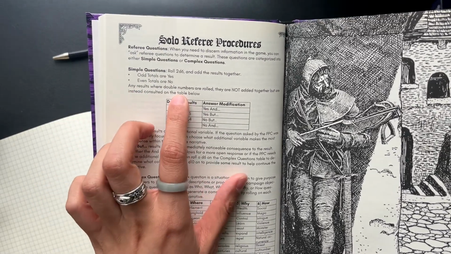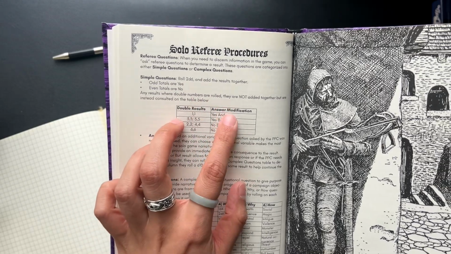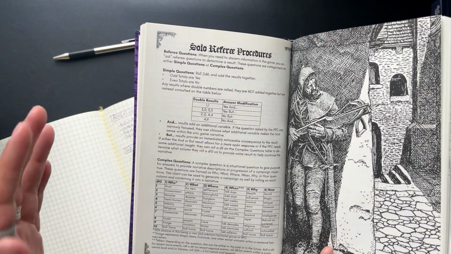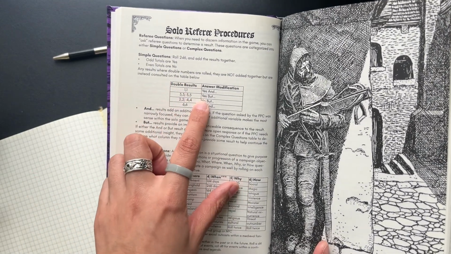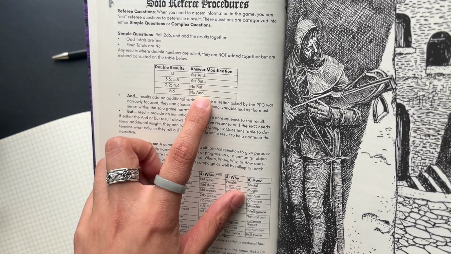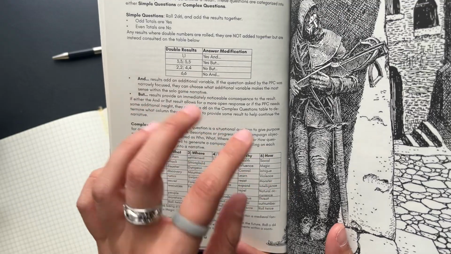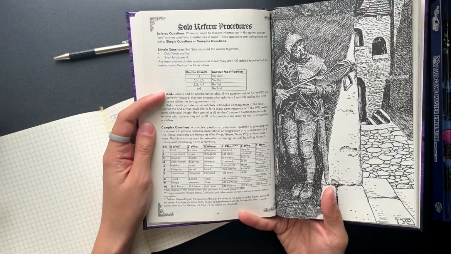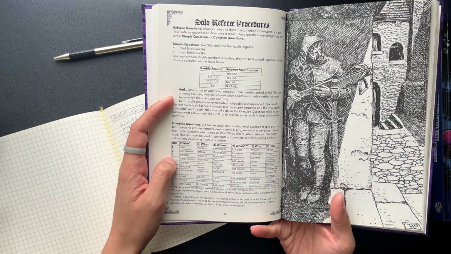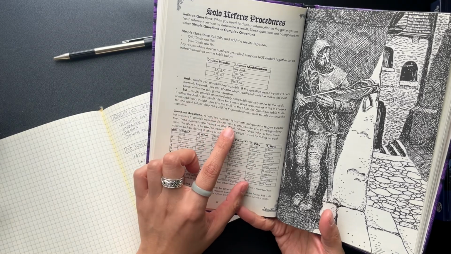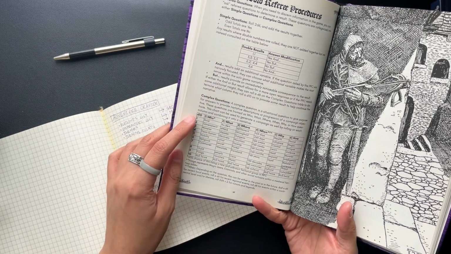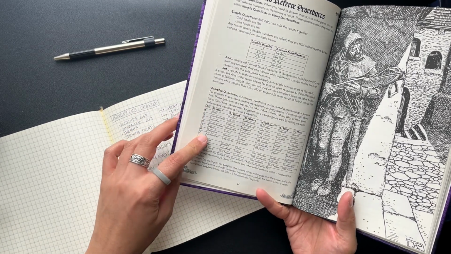Any results where double numbers are rolled are not added together, but are instead consulted by the table below. So here you can see the modification: there's a yes and, a yes but, no but, or a no and. And you can even ask it very complex questions. For those, you would need to roll a d10.